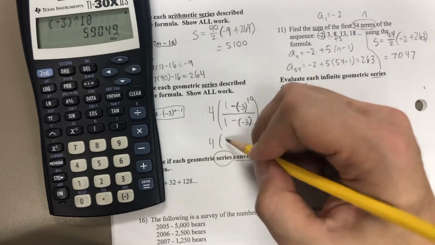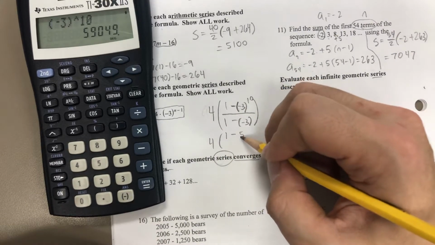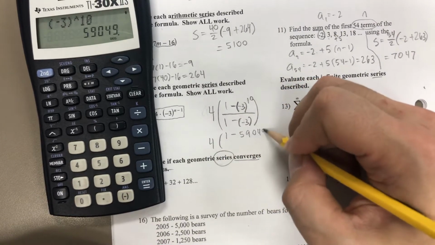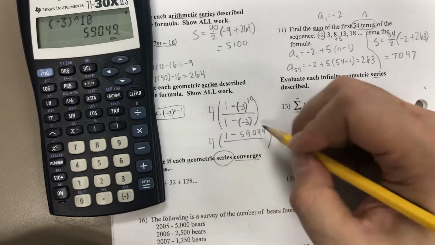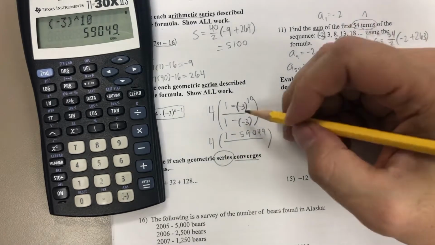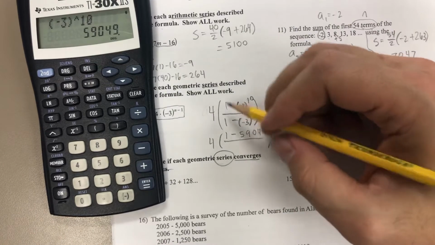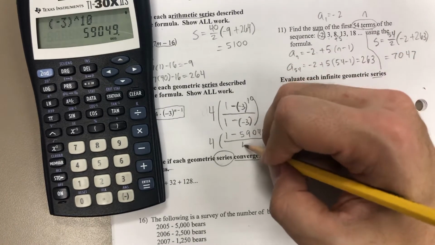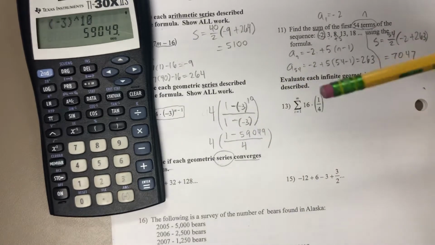4 times 1 minus 59049 over, and then 1 minus a -3. Wait a minute, minus a negative, that's the same as saying plus. So this is 1 plus 3, which would be 4. Okay, so that makes it easier.